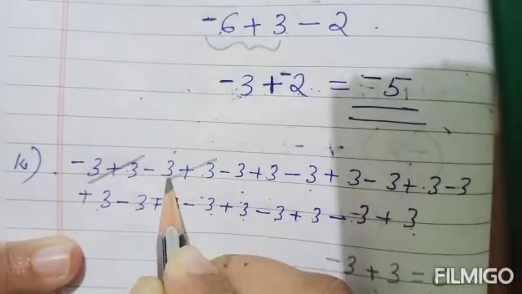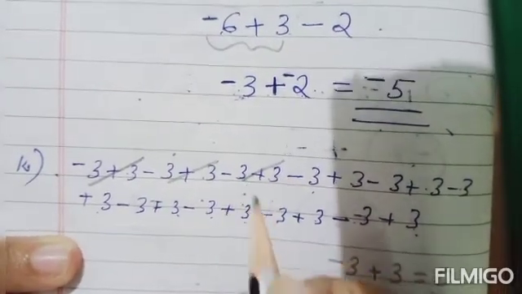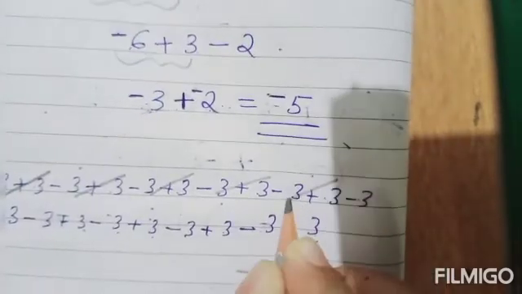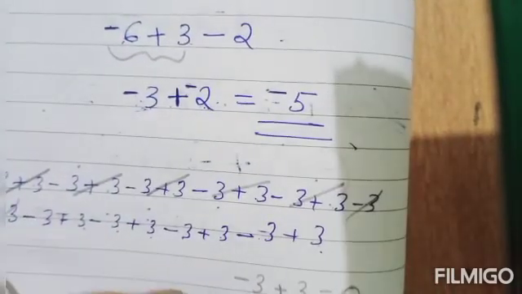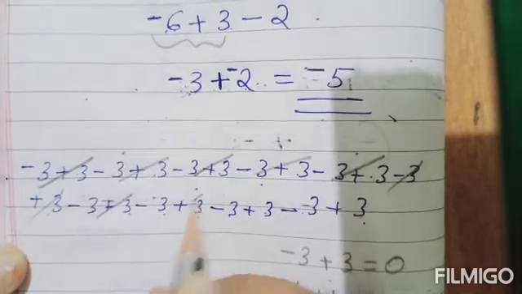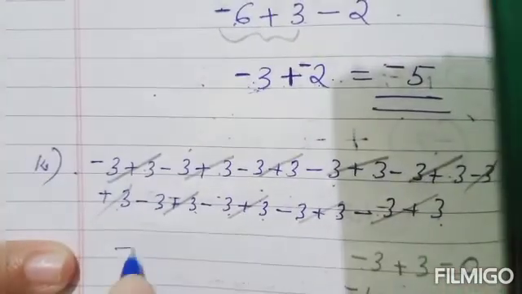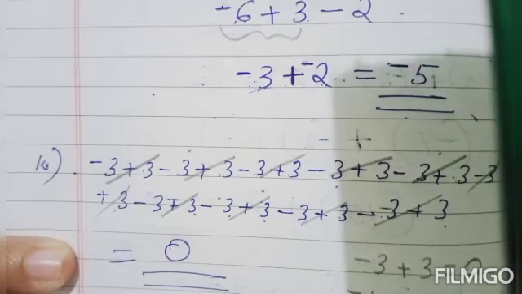This will be 0. Again minus 3 plus 3 is 0. Minus 3 plus 3 is 0. Again, all the pairs are 0. This is also zero. Okay. So the final answer will be 0.